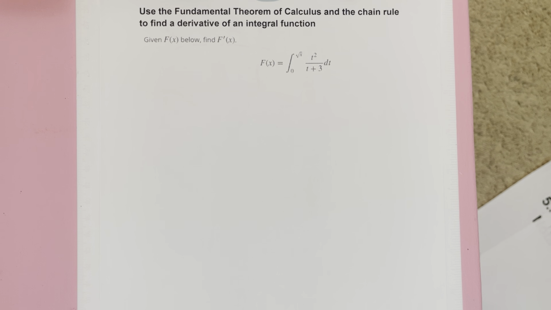In this video, we're going to use the fundamental theorem of calculus and the chain rule to find a derivative of an integral function. It says, given capital F of x below, find F prime of x. And they give us the integral from 0 to root x of t squared divided by t plus 3 dt.